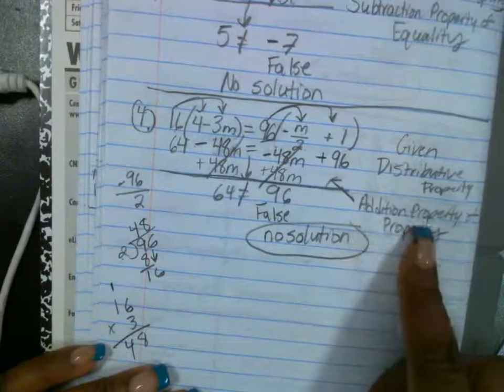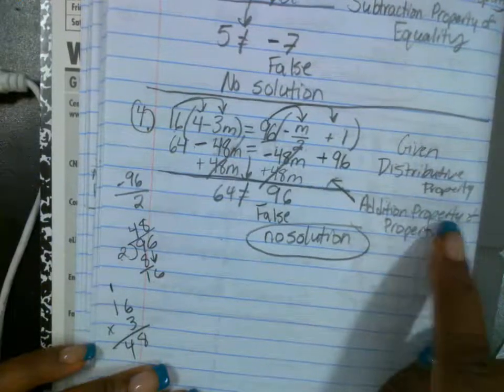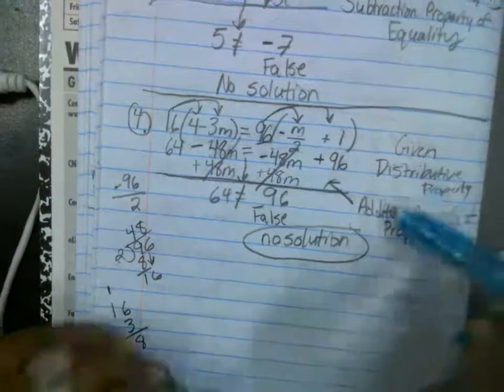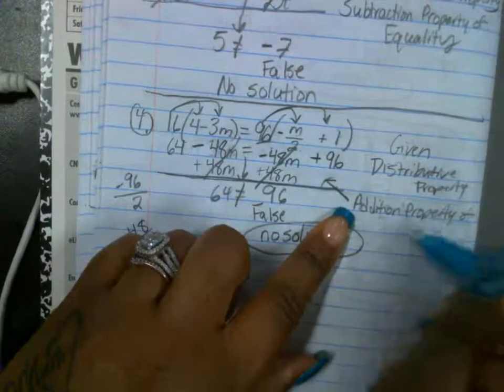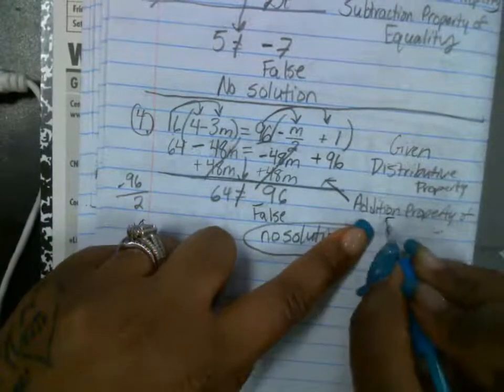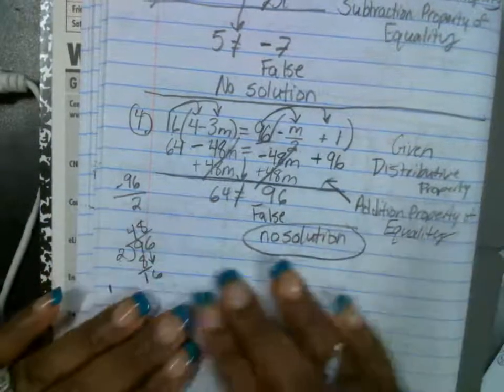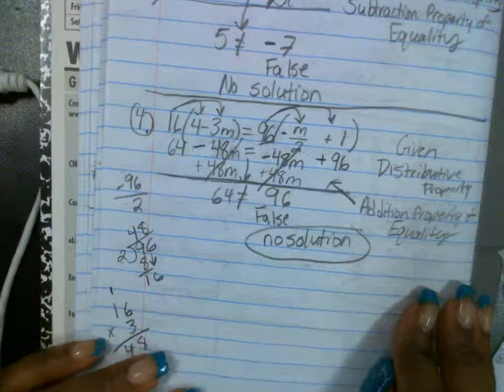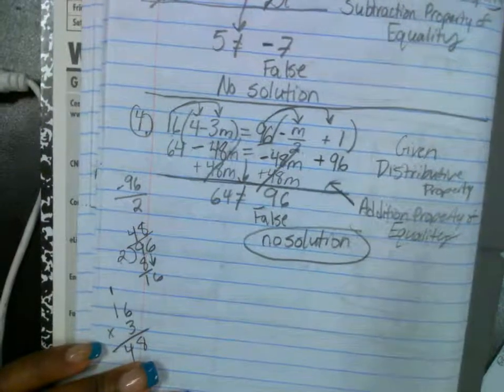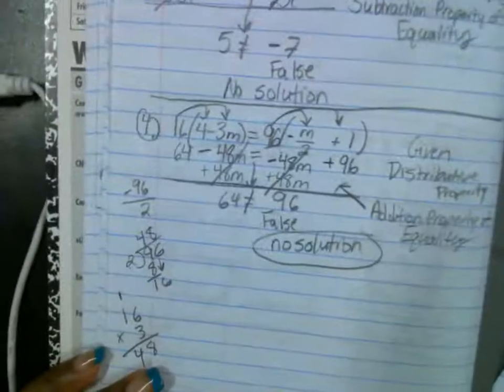Just put addition, then P for property, and of equality. Sometimes they'll put the equal sign for equality. What I don't want is that you start abbreviating and then you look for the right answer and you don't remember what it is.